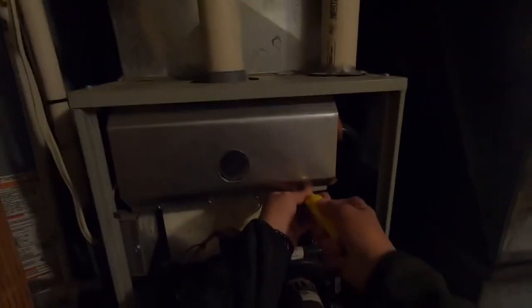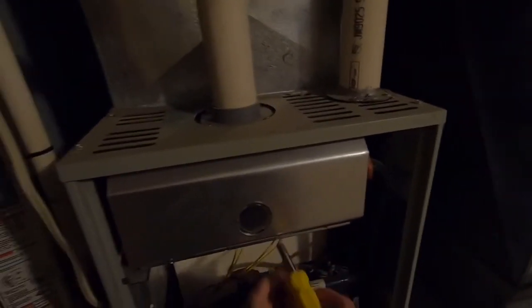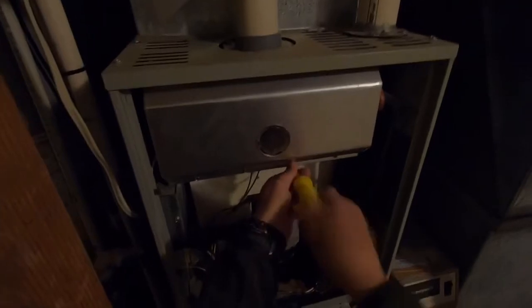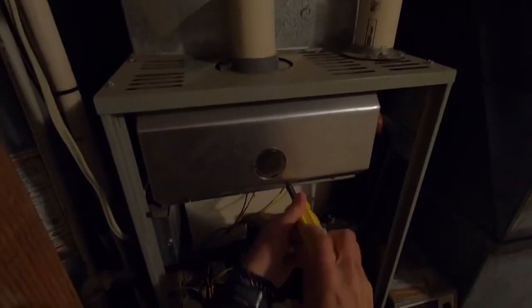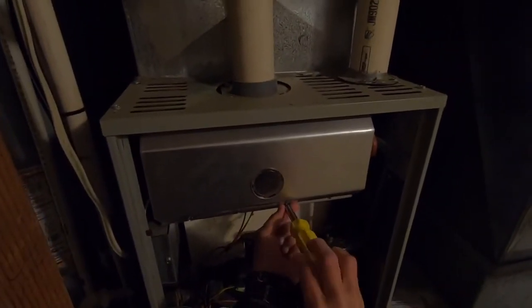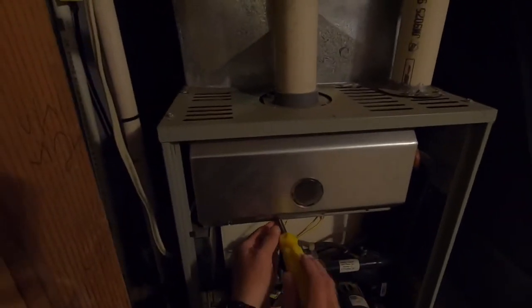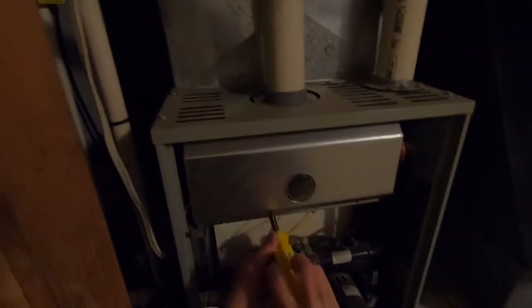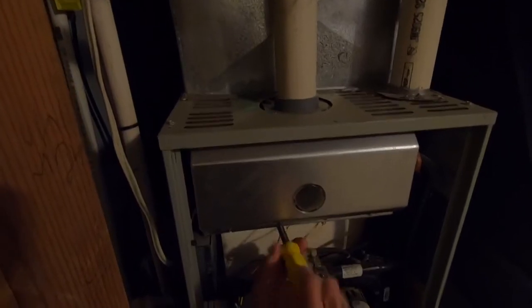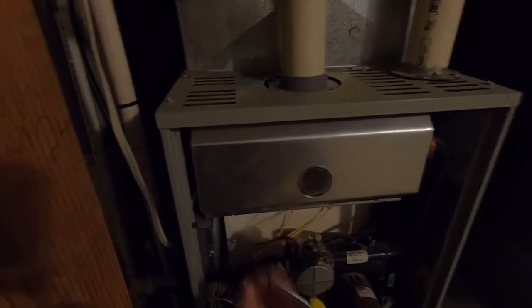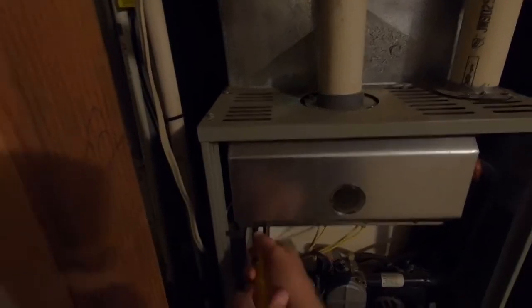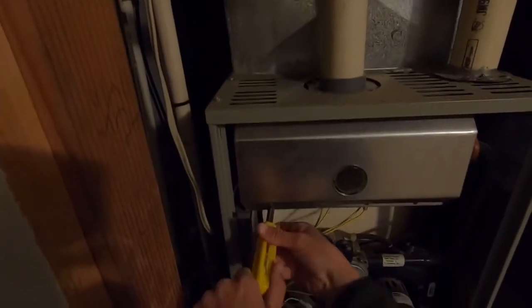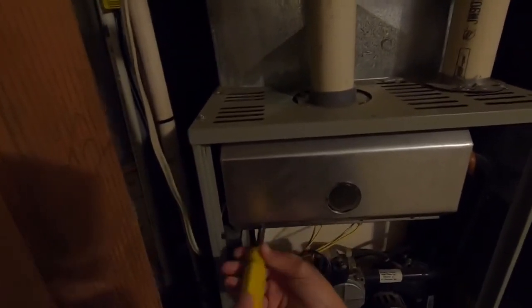All right, so what we're gonna do is take the cover off of this here. There's 4 screws here. Sorry, the lighting's not the greatest. I'll grab the headlamp in a second. Get these undone here.